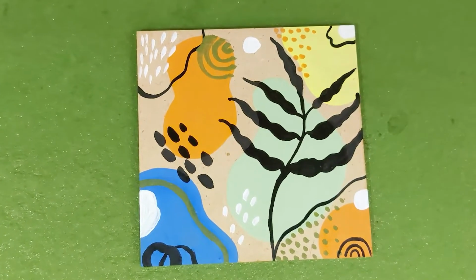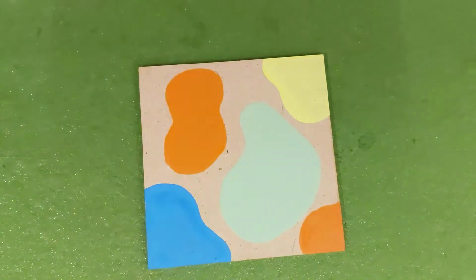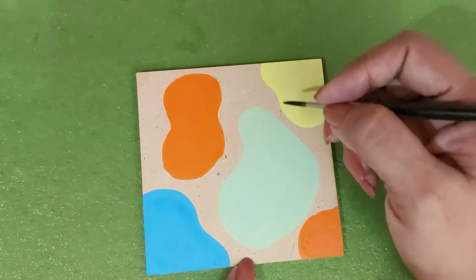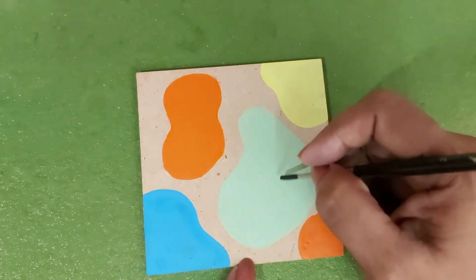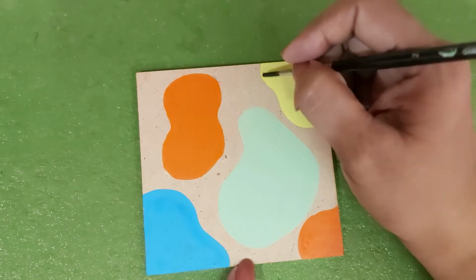Today we will see how to create abstract painting on an MDF coaster. You can paint some uneven shapes of your choice. Mix white with different colors to create pastel shades. I'm going to paint a sort of a twig with some leaves with solid black paint.